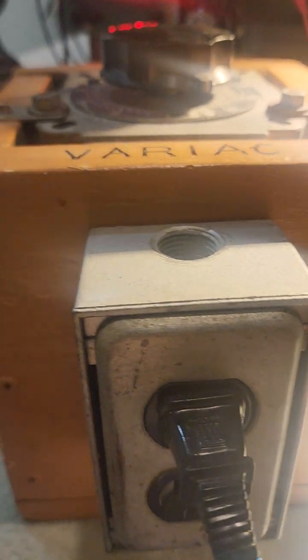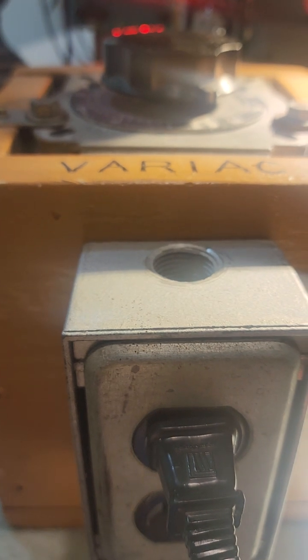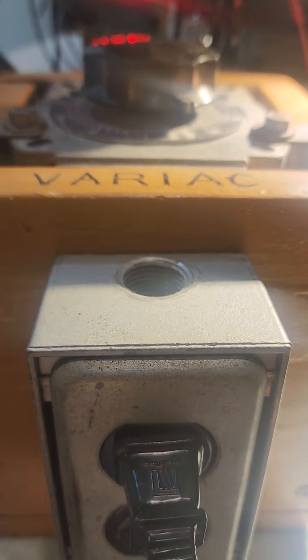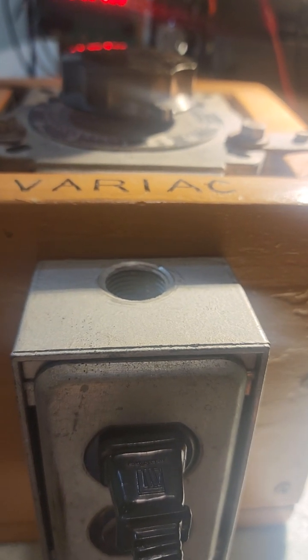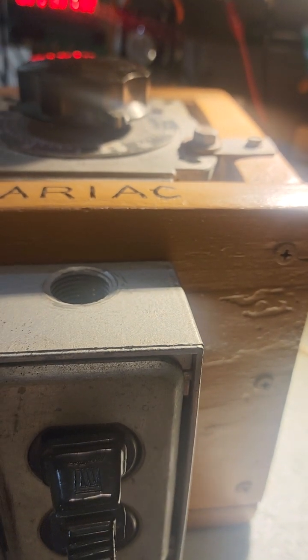So this is it for now. What I have discussed is the principal use of a Variac and the solution of increasing or decreasing the brightness of any lamp that's plugged into it.